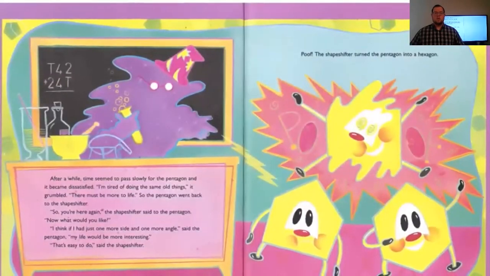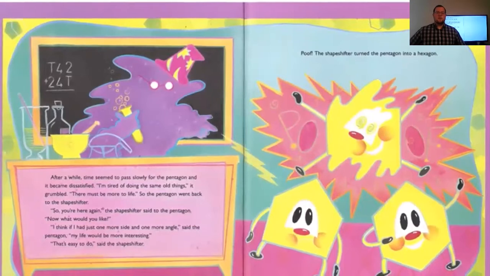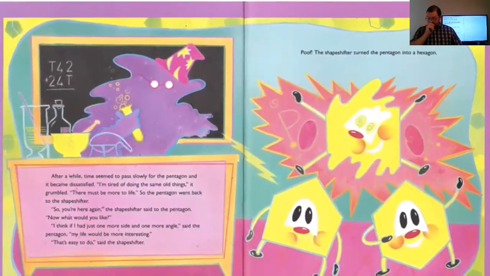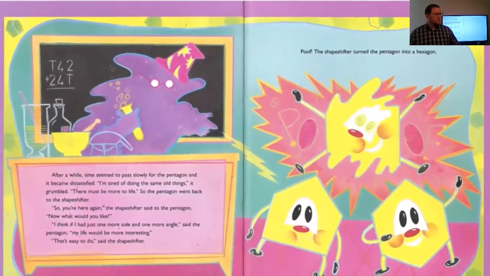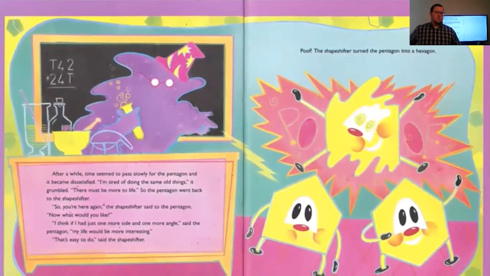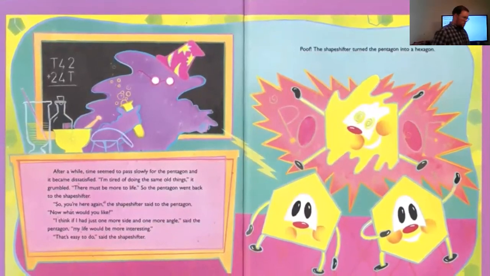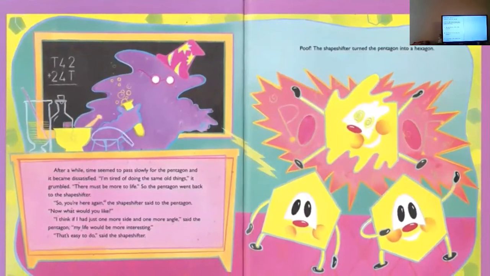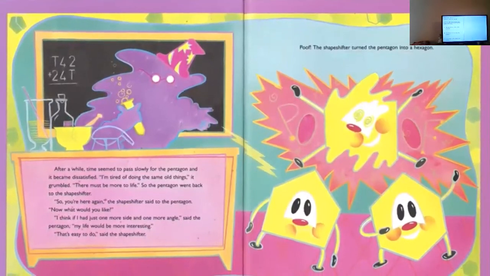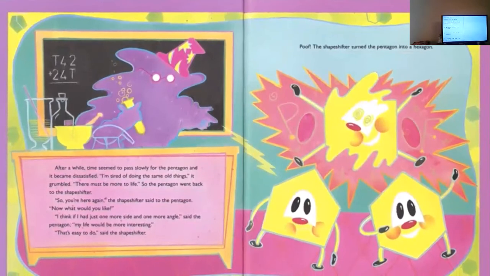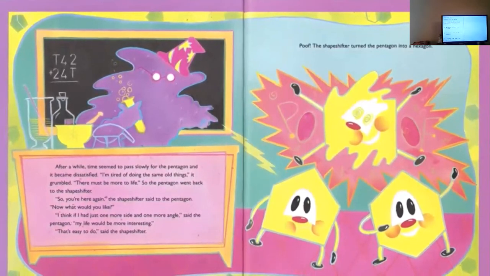After a while, time seemed to pass slowly for the Pentagon, and it became dissatisfied. I'm tired of doing the same old things, it grumbled. There must be more to life. So the Pentagon went back to the shapeshifter. So, you're here again, the shapeshifter said.